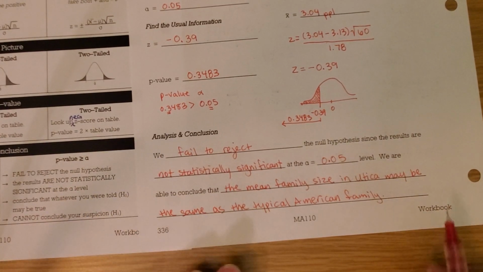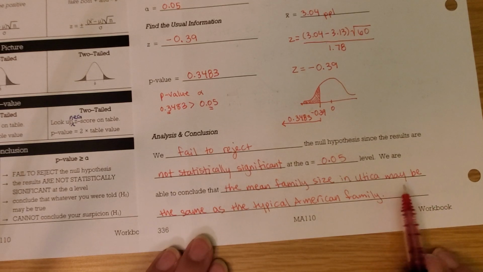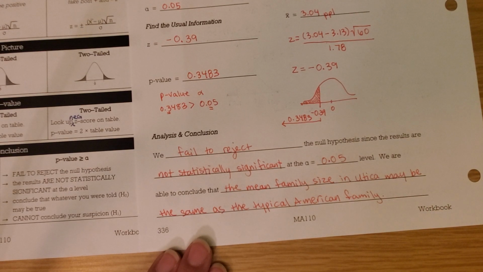So again, we have to use the slightly wishy-washy language of may be. We can't declare definitively that it's the same, but our evidence is supporting that it may be the same.